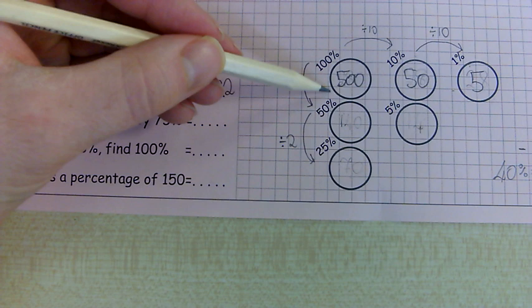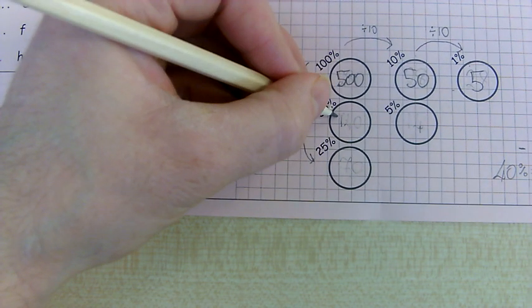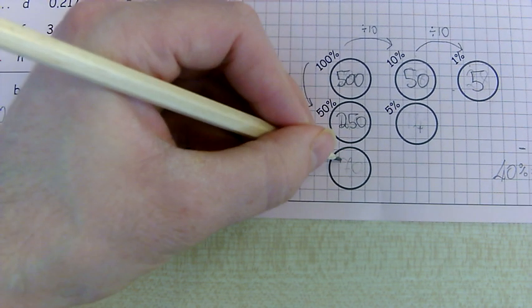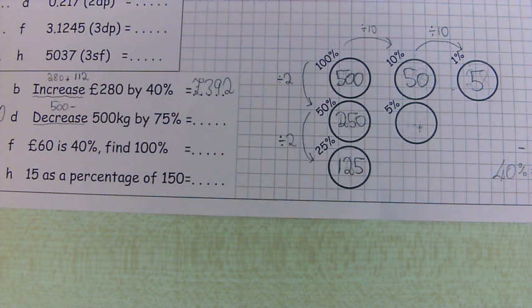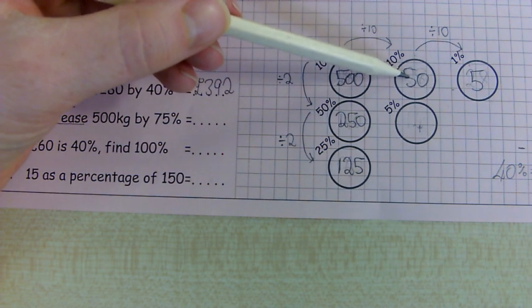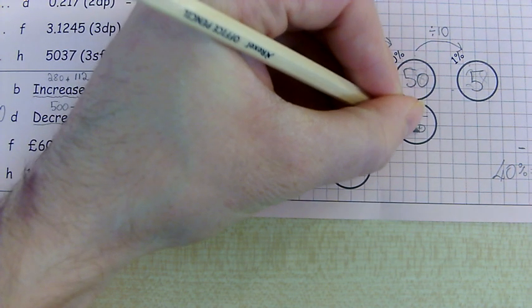Moving vertically down the page, we're dividing by 2. So 500 divided by 2 is 250. 250 divided by 2 is 125. And not to forget the 5%. So to move down the page from 10% to 5%, we divide by 2. So it is 25.